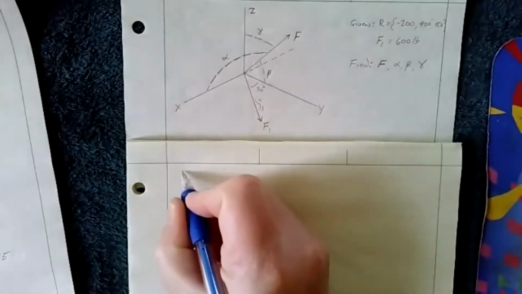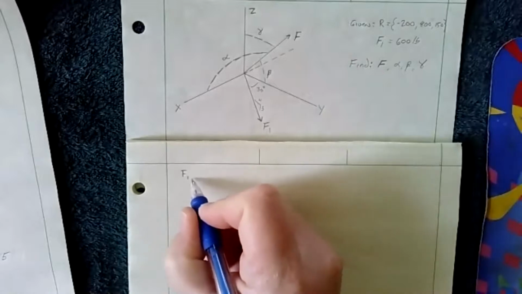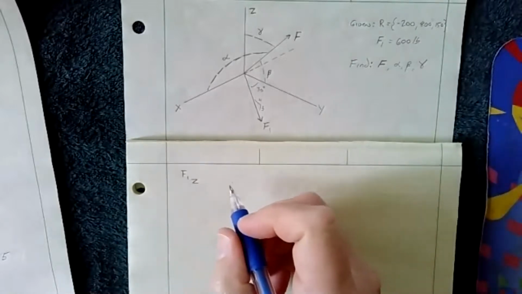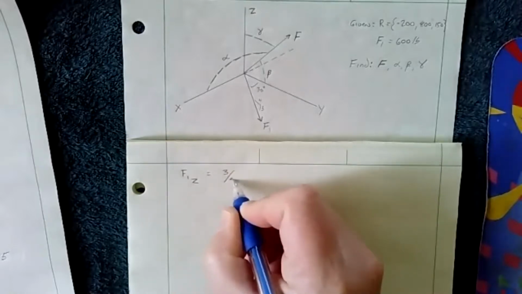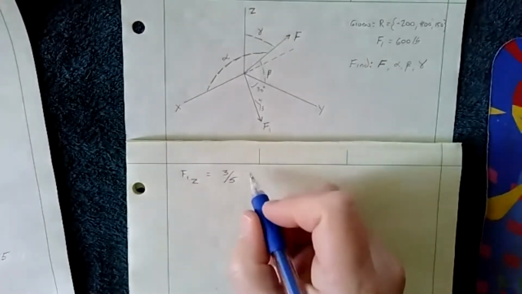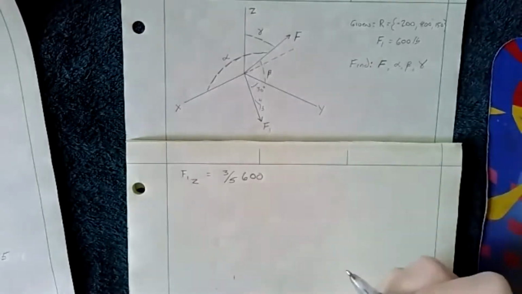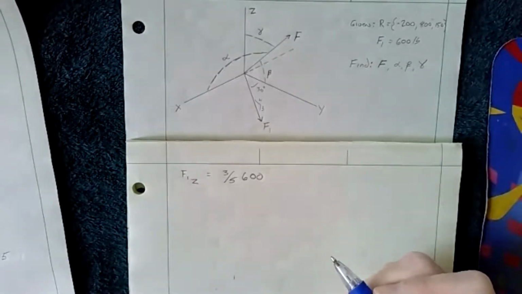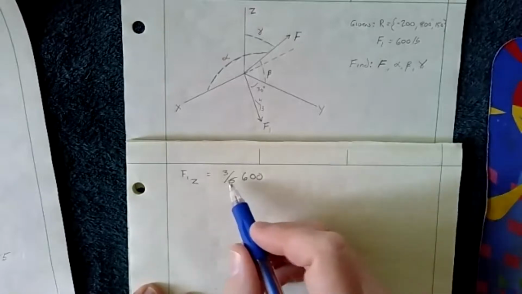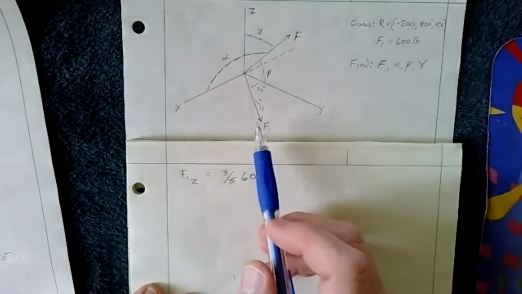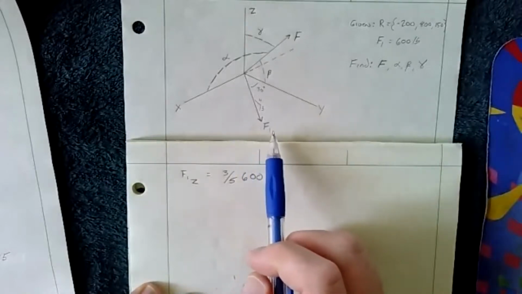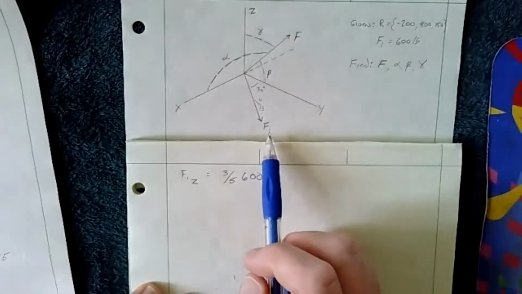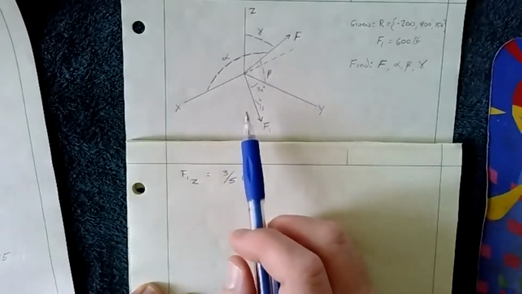So F1Z, the Z component of F1, equals 3/5 of 600. That's the direct force. This would be akin to before when we found the Fy force directly from the force times cosine theta.